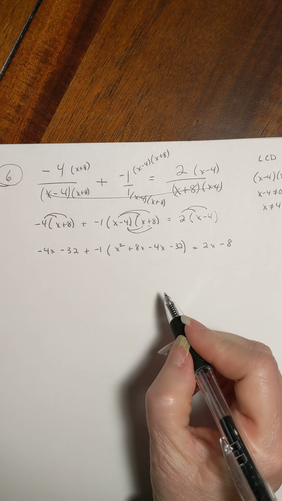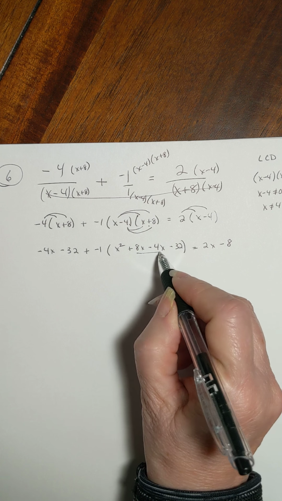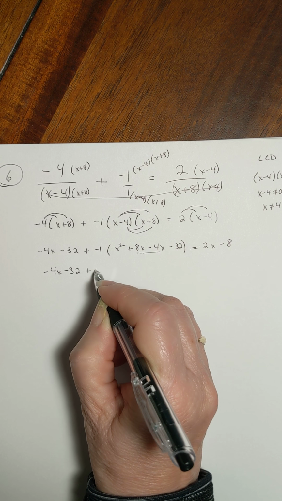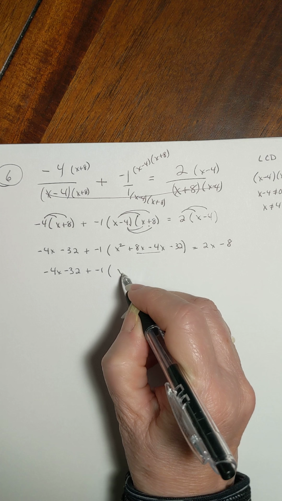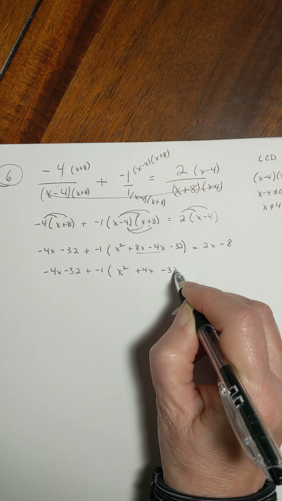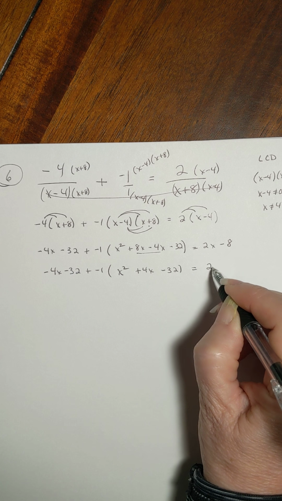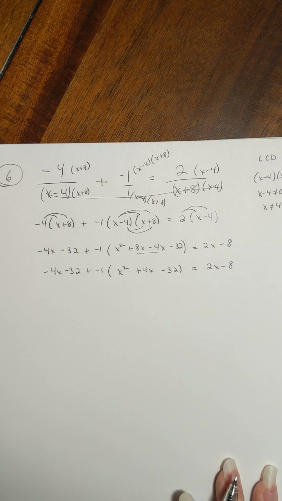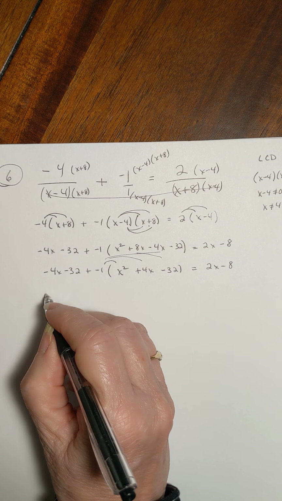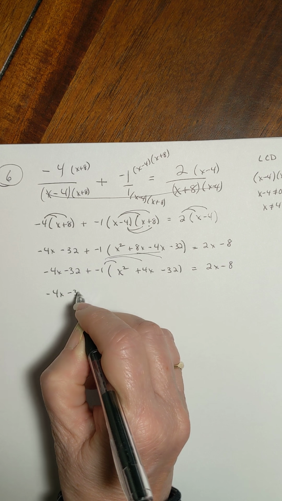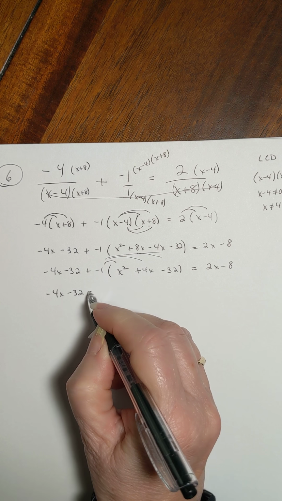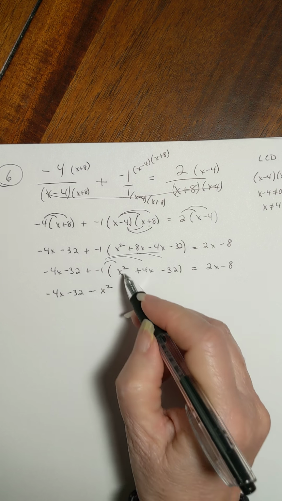So now, combining my like terms here, I have negative 4x minus 32 plus negative 1 times x squared plus 4x minus 32 is equal to 2x minus 8. And now finally I will distribute my negative. So this would be negative 4x minus 32. And then I'll have negative times positive is negative x squared.